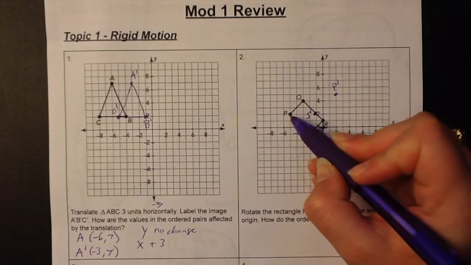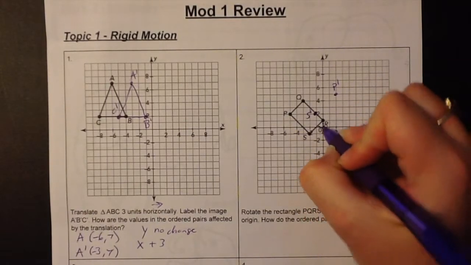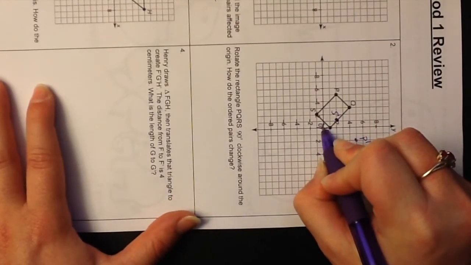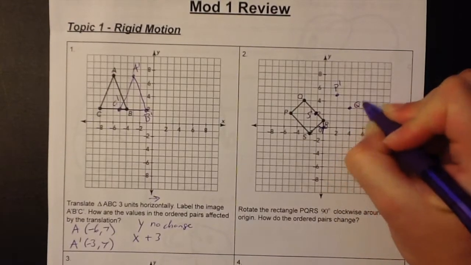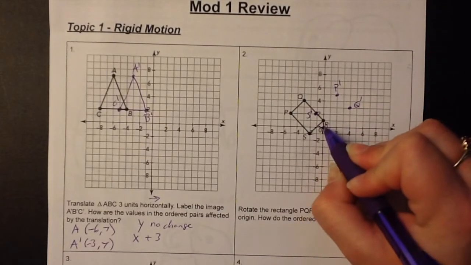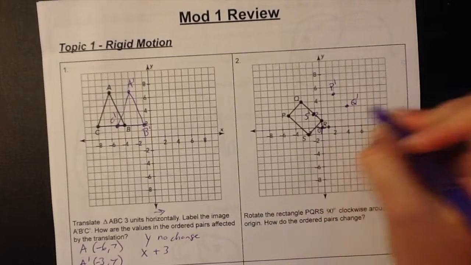So like the fact that Q, if you look over, turn it again, it's going to be over 4, up 3, over 4, up 3, and then if I look at R, when I rotate it, just over 1. Just like that.